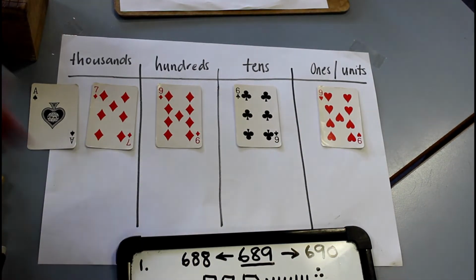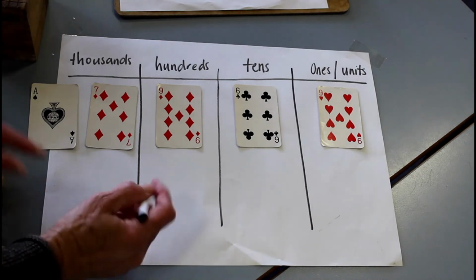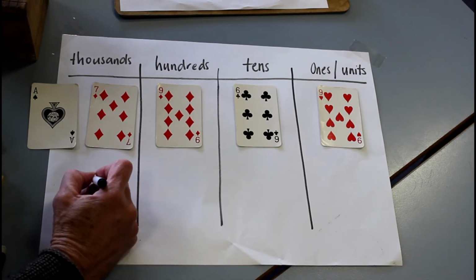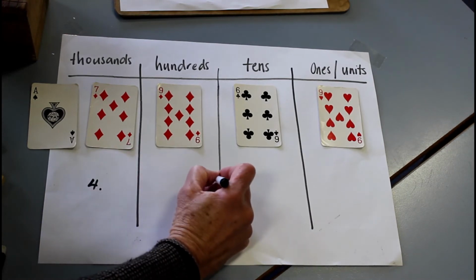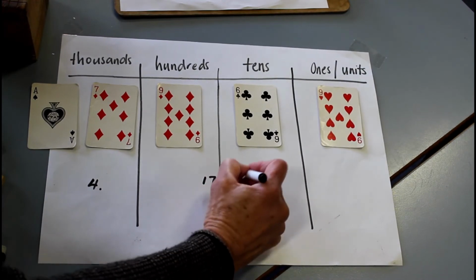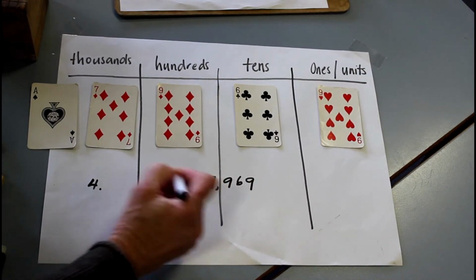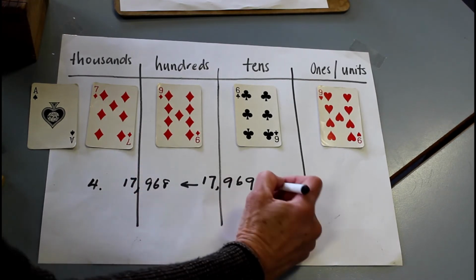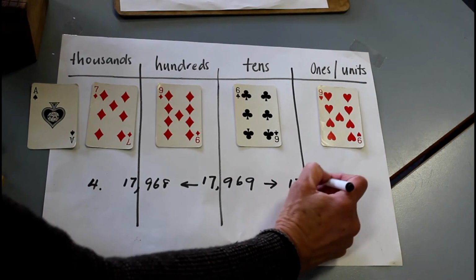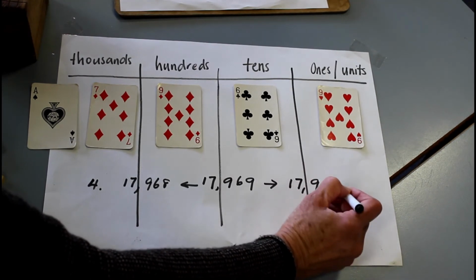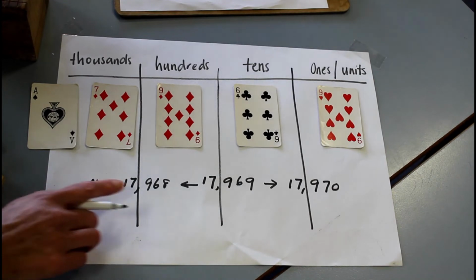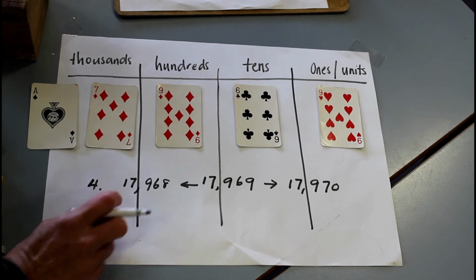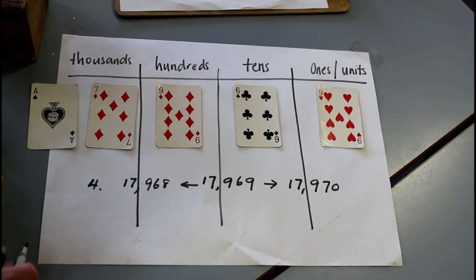This would be my 4th example. The number before that is 17,968. And the number after it is 17,970. I'm not going to draw this number because that's going to take me a lot longer to do. So there's no point you doing. If you're working with these big numbers, you don't need to draw them.